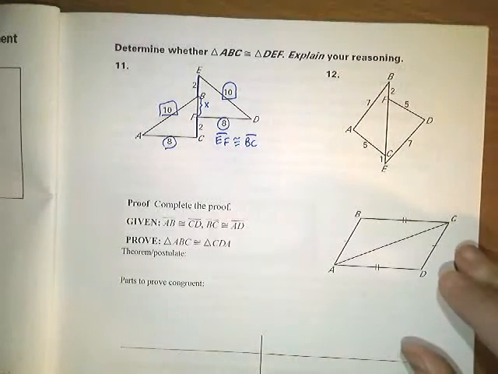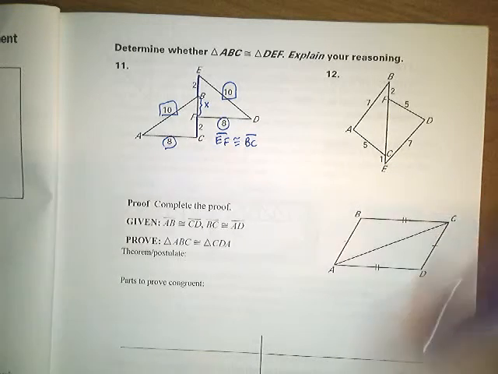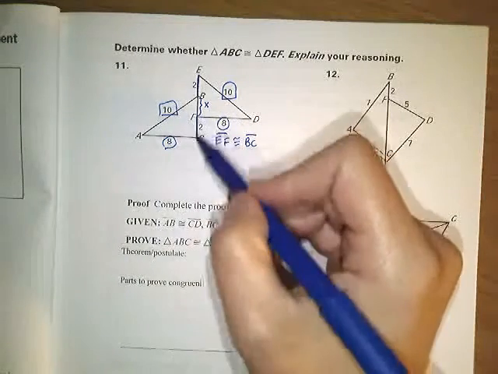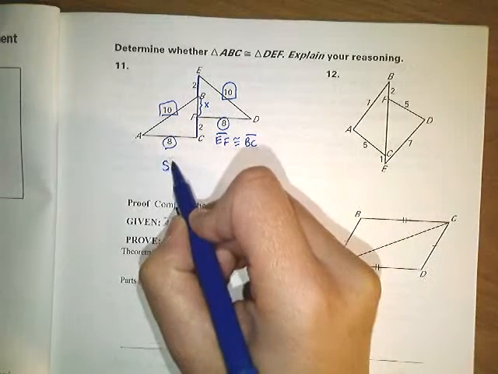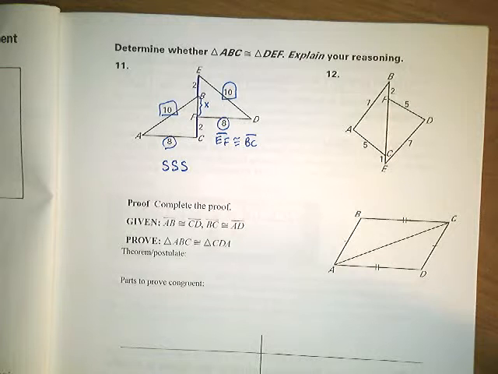Takes a little extra thought, but you should be able to come to that conclusion. So we do have 1, 2, 3 pairs of corresponding sides. So if we use the side-side-side congruence postulate, we can state that those two triangles are indeed congruent.